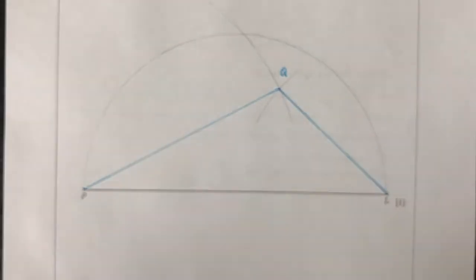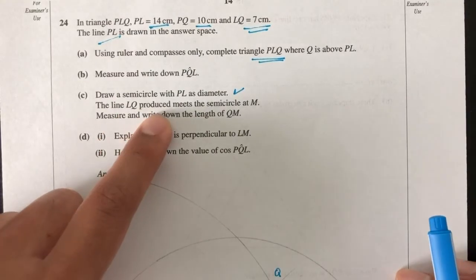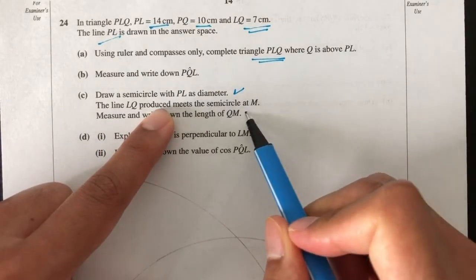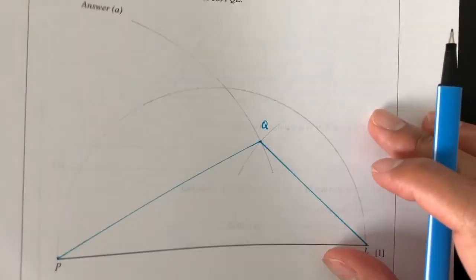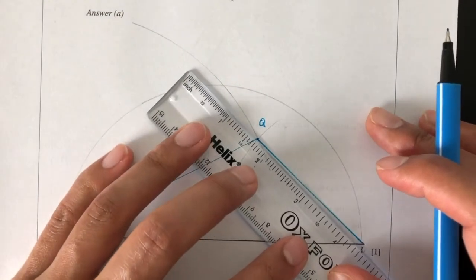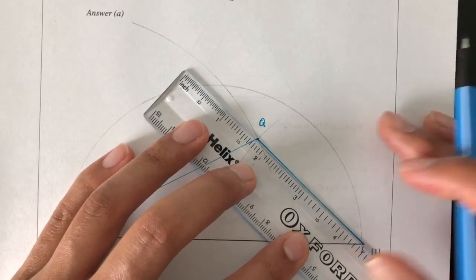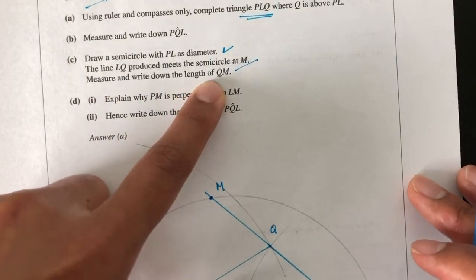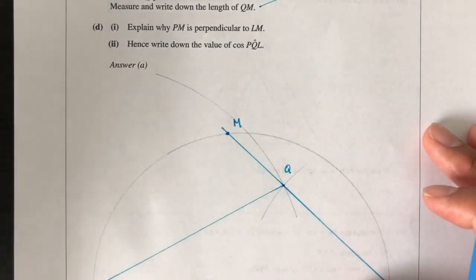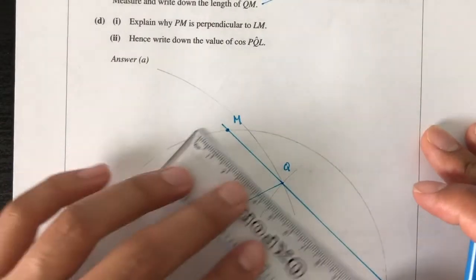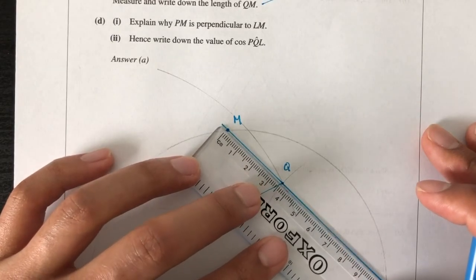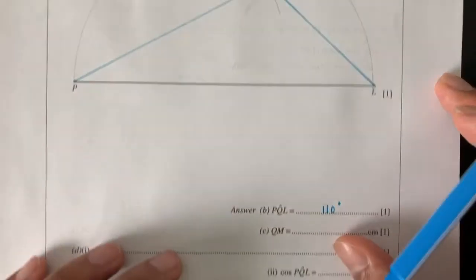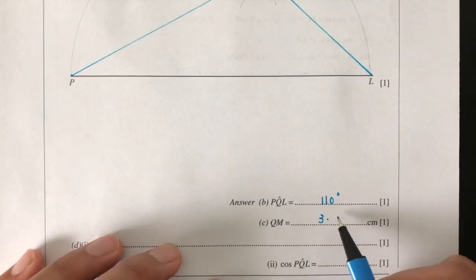That is mine. Now the next part is the line LQ is produced to meet the semicircle at M. So the line LQ is produced, so we have to continue the line to meet the semicircle. So here they meet at the point M. Now write and measure down the length of QM. So QM, find this length. For me, it shows to be about 3.6. So your answer may be 3.5 or 3.8. That is okay as well.